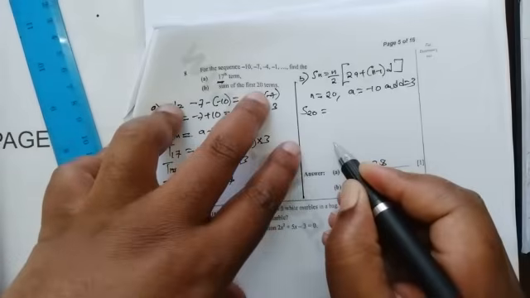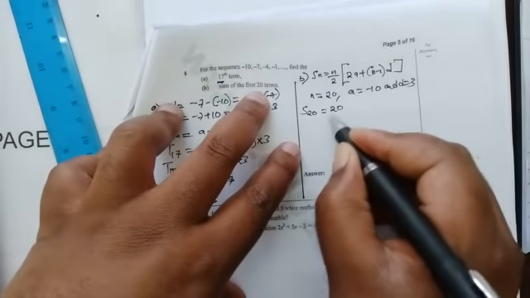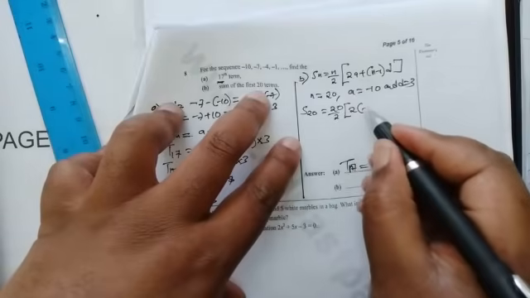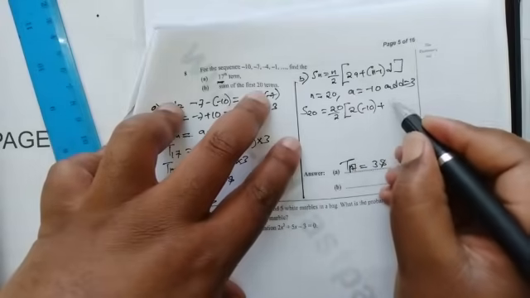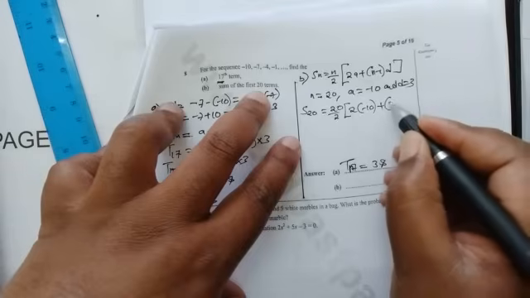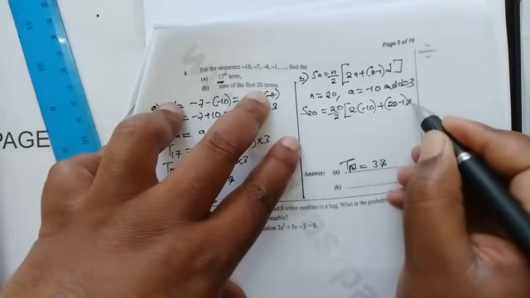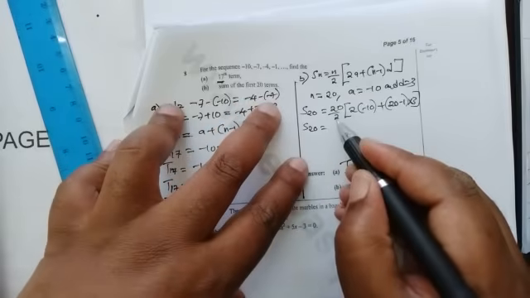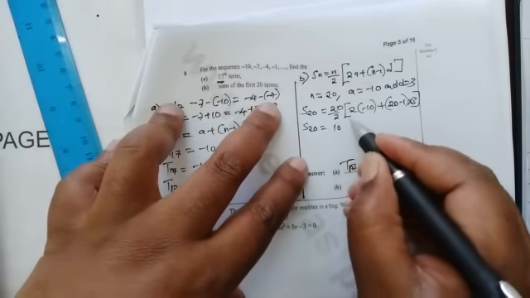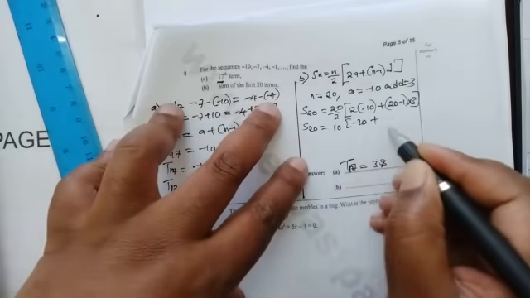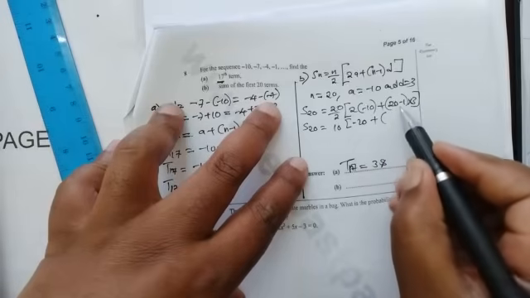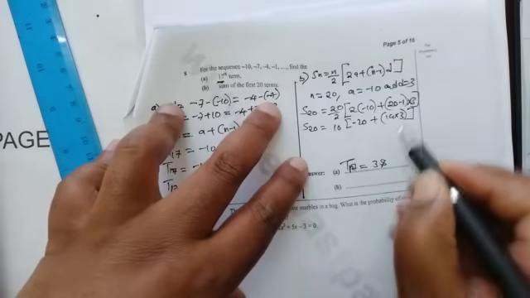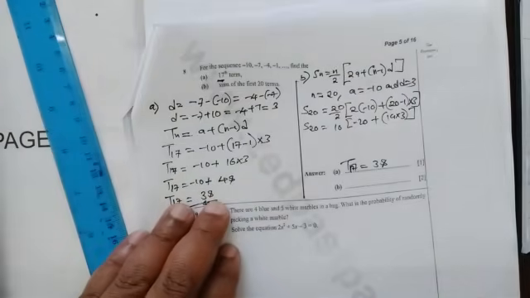So say S20, the sum of the first 20 terms will be 20 divided by 2, 2 by, what is our A? Negative 10. Plus, what is our N? 20 minus 1 by 3. Okay, so S20 is equal to, this will be 10, alright, negative 20 plus. Here, we are going to have 19 by 3. Alright, this should be our answer.